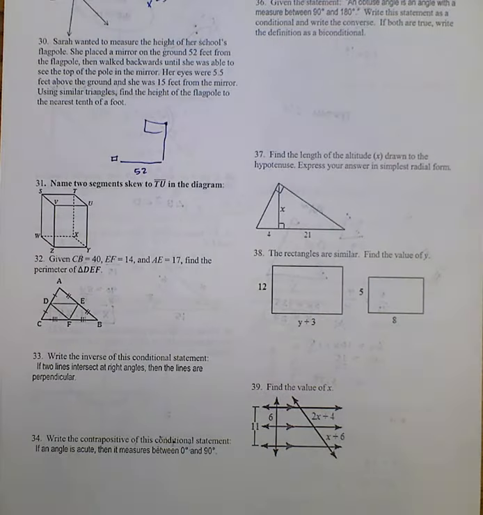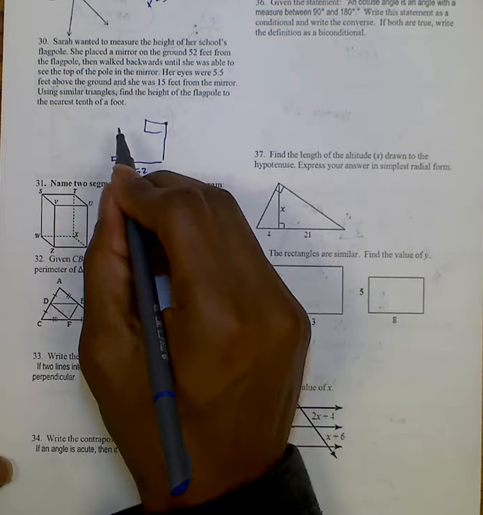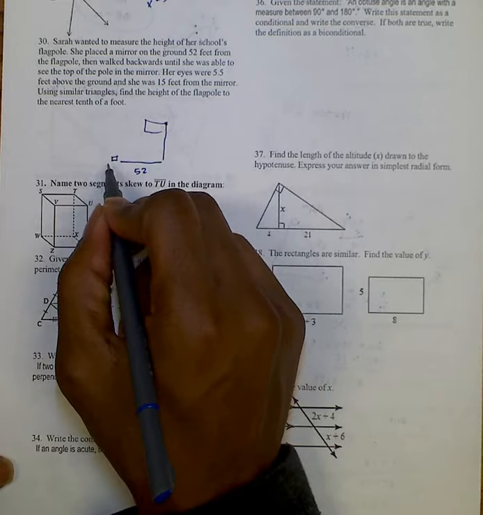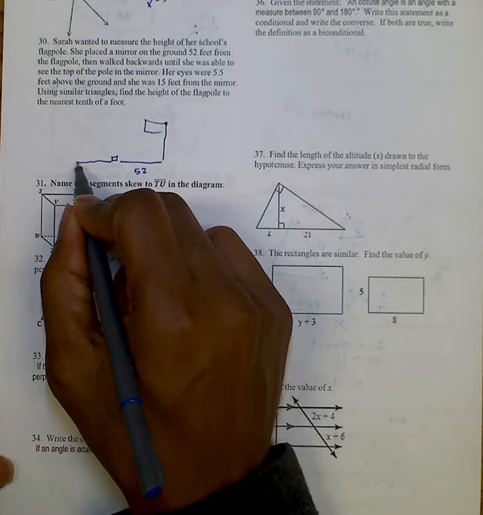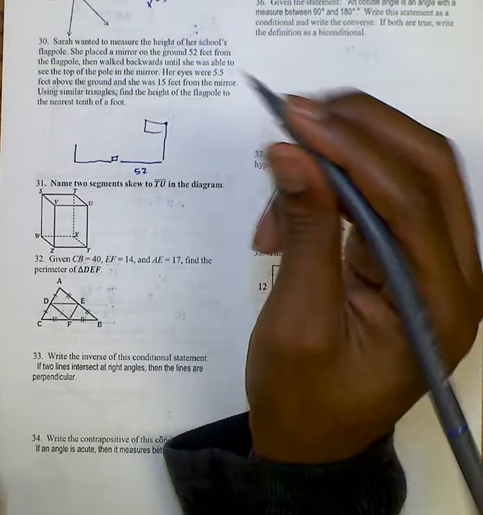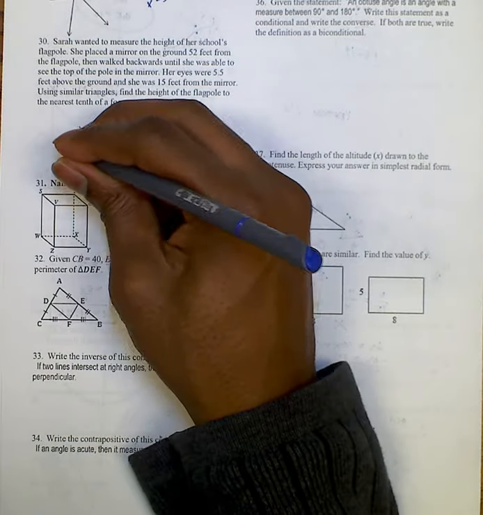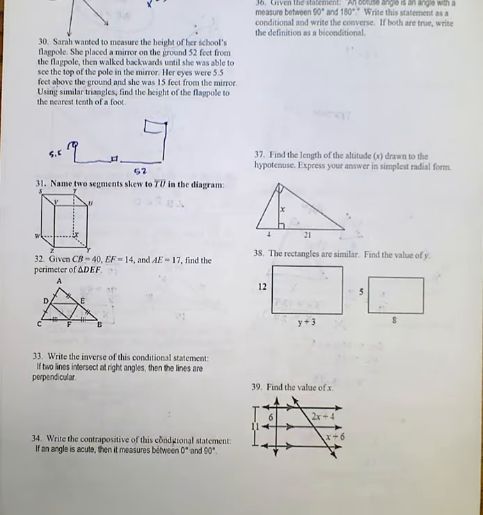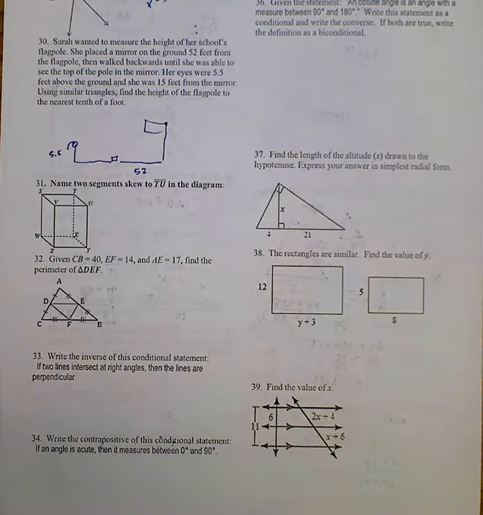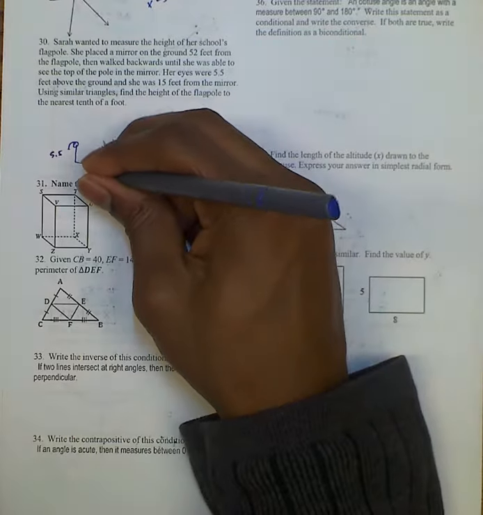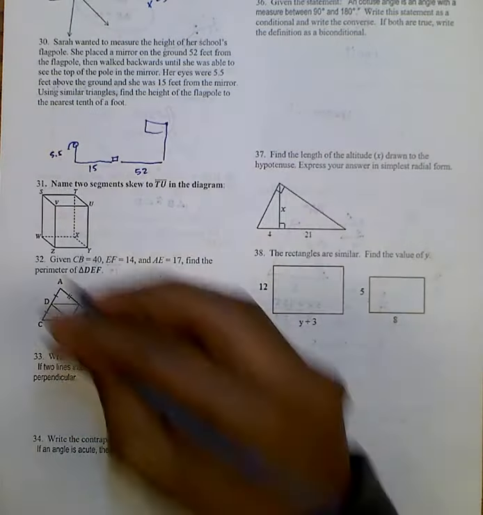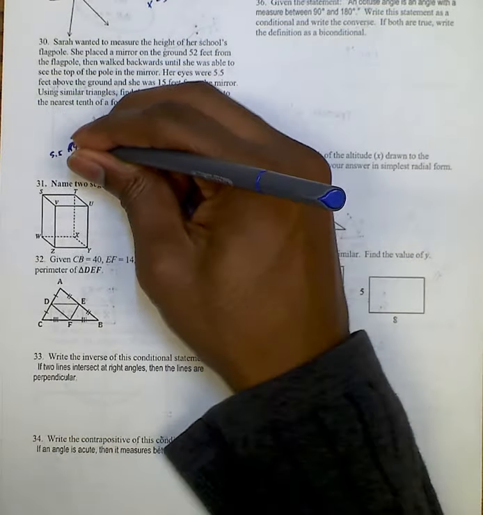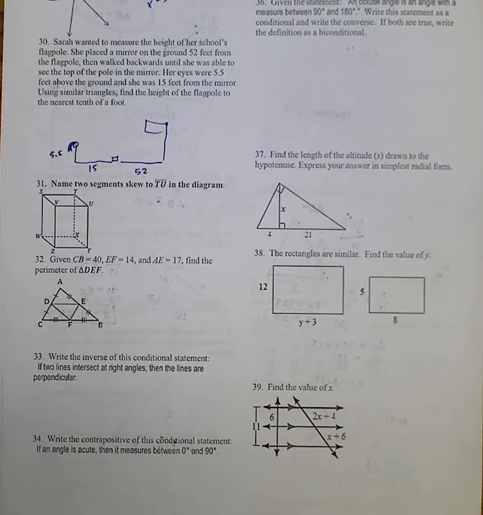Then she walked backwards until she was able to see the top of the flagpole in the mirror. Her height was 5.5 feet above the ground, and she was 15 feet from the mirror. Alright, this is supposed to be her, my diagram. Use similar triangles to find the height of the flagpole.